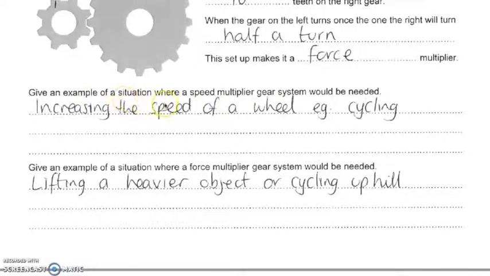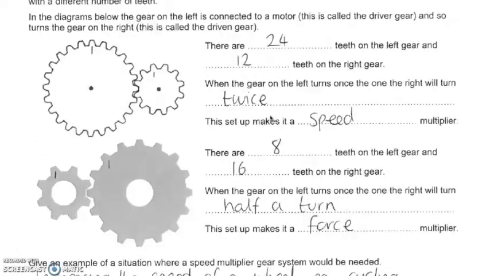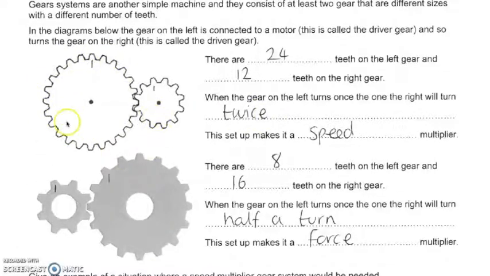It says give an example of a situation where a speed multiplier gear system would be needed. Well, that's simply increasing the speed of a wheel on a bicycle. If you're traveling on flat level ground, with your gears arranged like this, for every rotation that you do with your feet, the gear is going to go twice as fast, which means your wheel is going to spin twice as fast compared to the rotation of your feet.